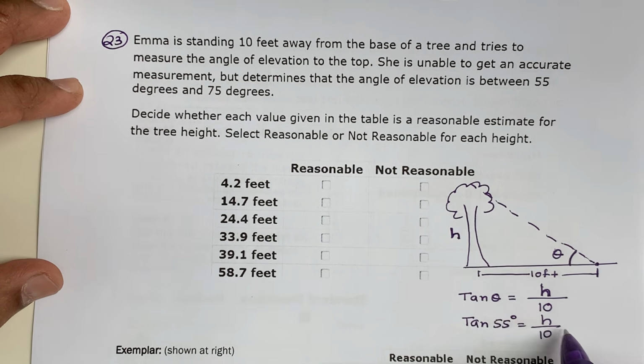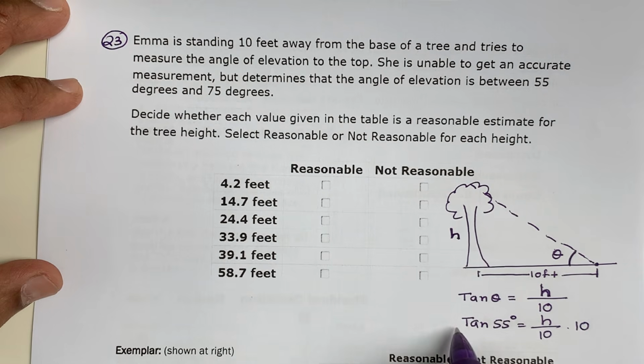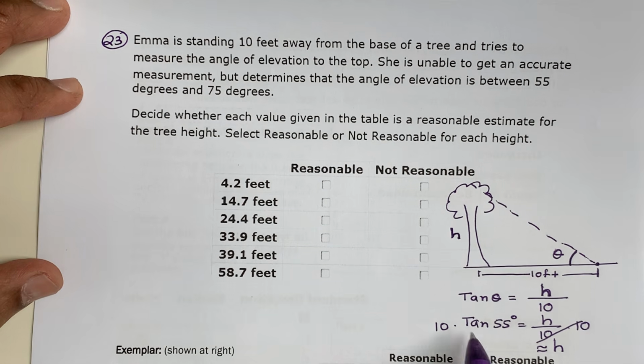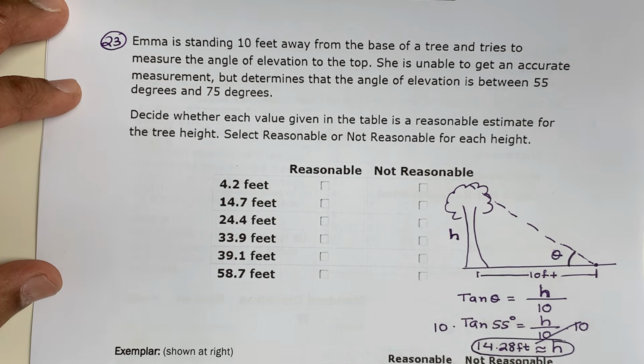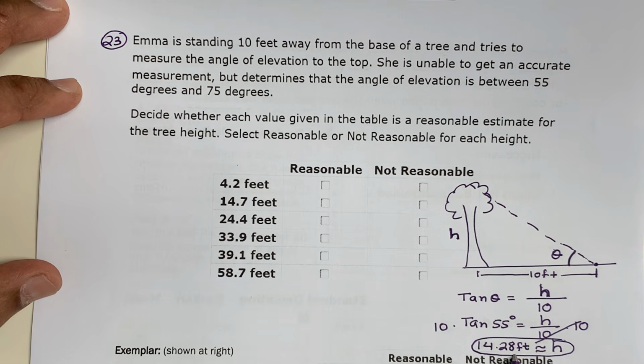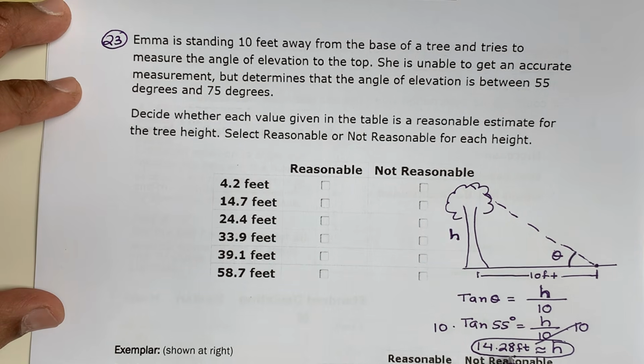Okay. Now, if all I have to do to find the height of this tree, if it was 55 degrees, is multiply both sides by 10. And if you plug this in your calculator, 10 times tangent 55, you will get approximately 14.28 feet as an answer. So this is a lower end of our answer. So this tree is at least 14.28 feet high.